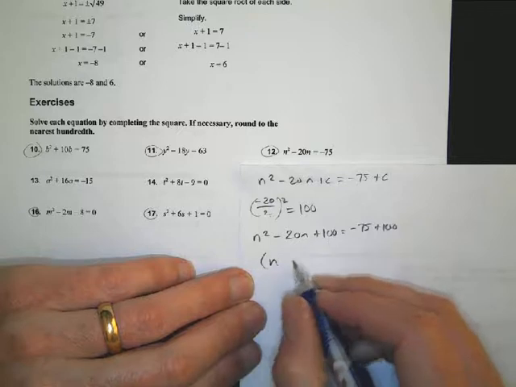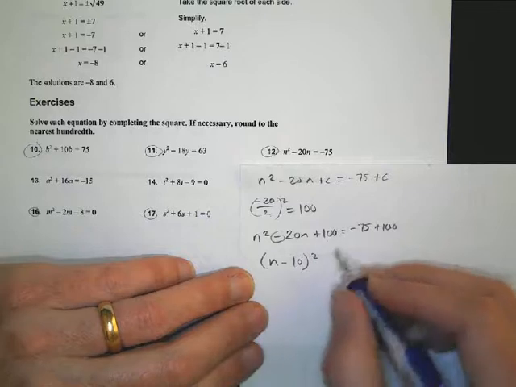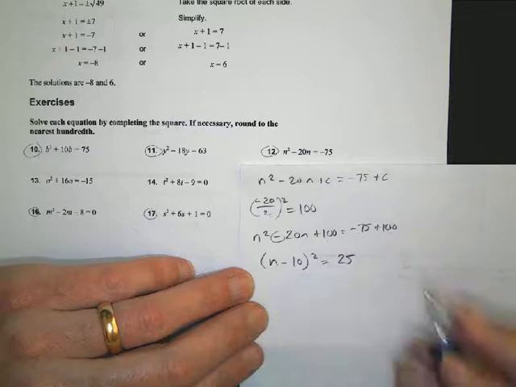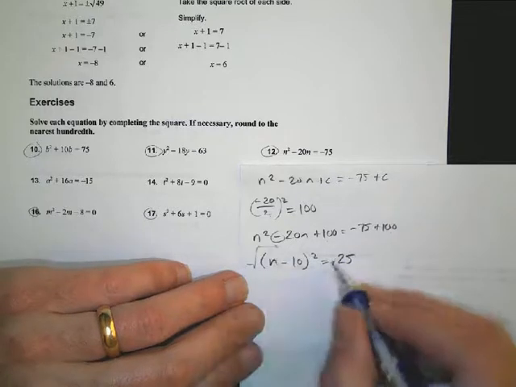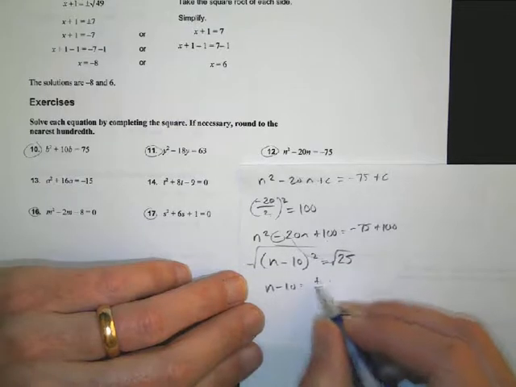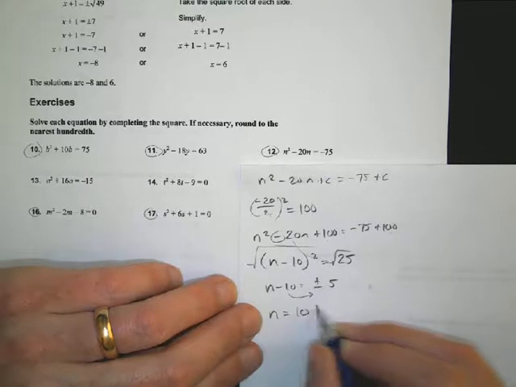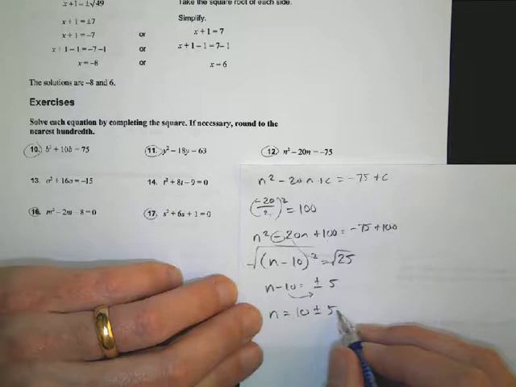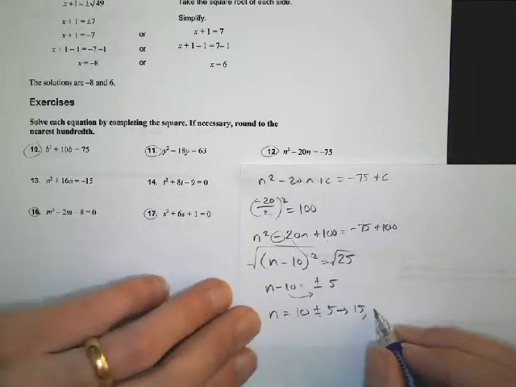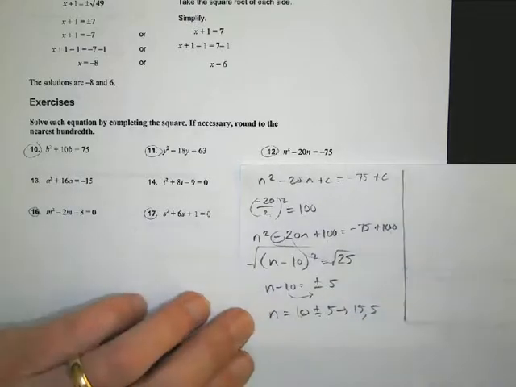This becomes a perfect square. I have n, and the square number there is 10. It's a negative on the inside, so I'll write n minus 10 squared equals negative 75 plus 100 is 25. Again, a nice number to work with. We take the square root of both sides. That goes away. n minus 10 equals plus or minus 5. We'll add 10 to both sides, so n equals 10 plus or minus 5. And that becomes 10 plus 5 is 15, and 10 minus 5 is 5. And those are my two solutions for number 12.